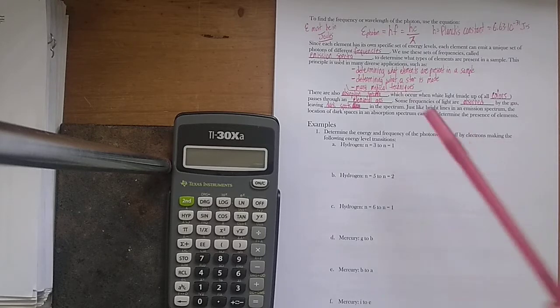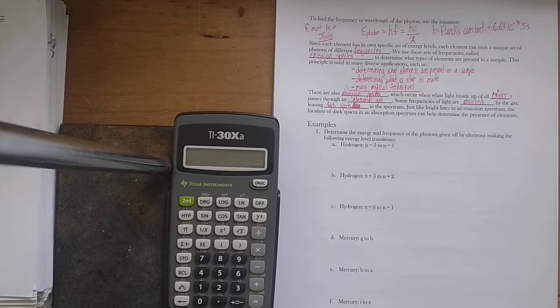For an absorption spectra, it's the opposite. All the frequencies of light are there. The only ones that aren't correspond to photons whose energies made them get absorbed by the gas, and then the light gets scattered out. So an absorption spectrum can also help determine the presence of elements. It's just the exact opposite of an emission spectrum.